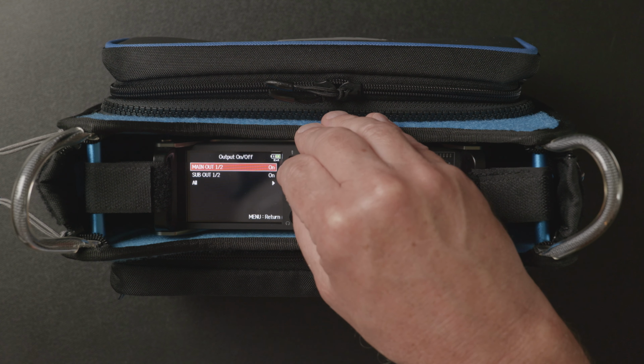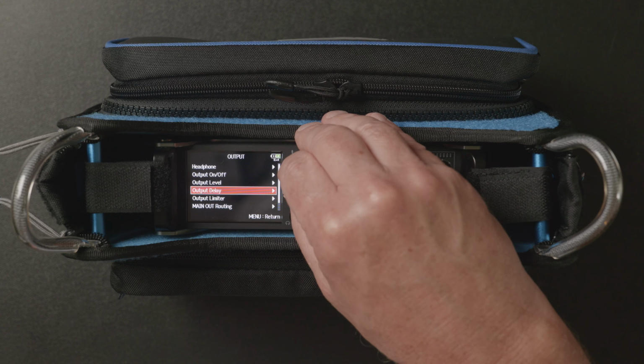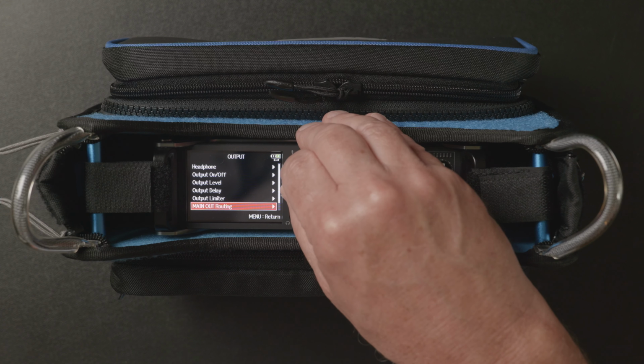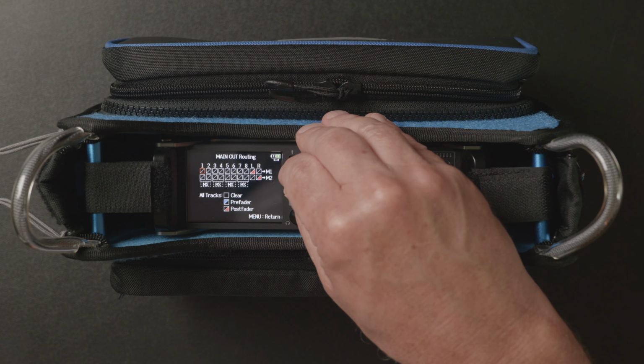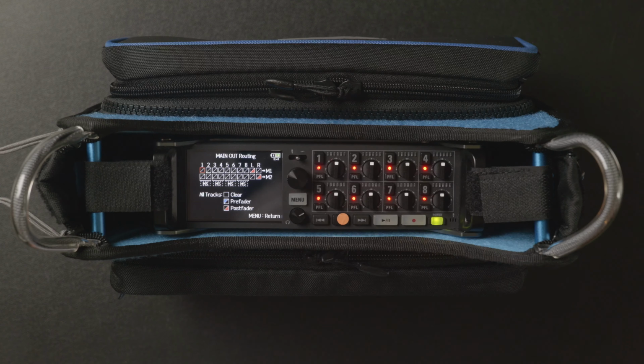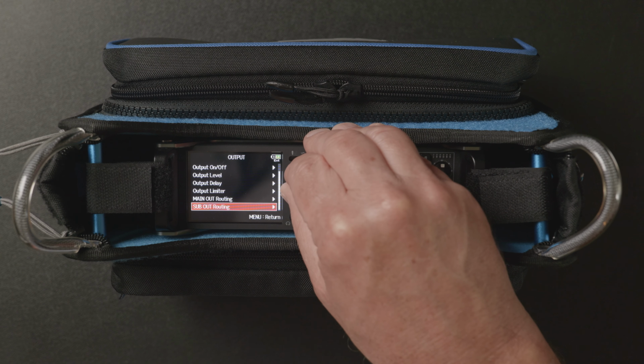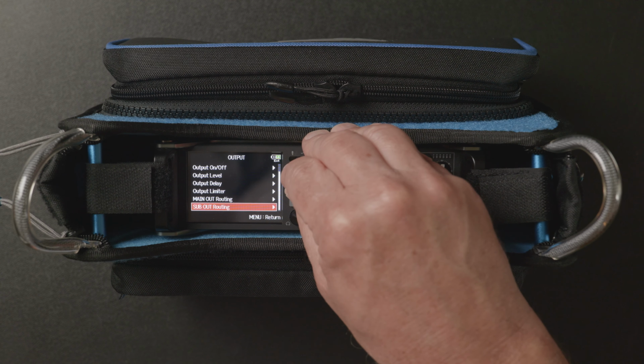You can also do the same with your outputs. You can go down to main out routing, click into that, and you can do the same thing with your XLR outputs to your main PA system. You can do that exactly the same here as you do with your headphones, for your PA system or whatever we have it connected to. So it's completely flexible. There's the sub out routing as well.